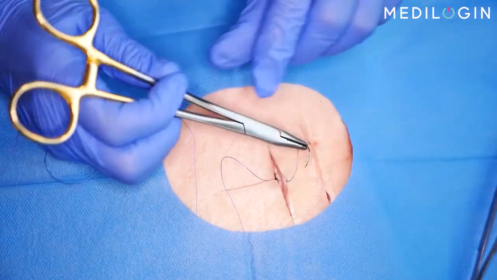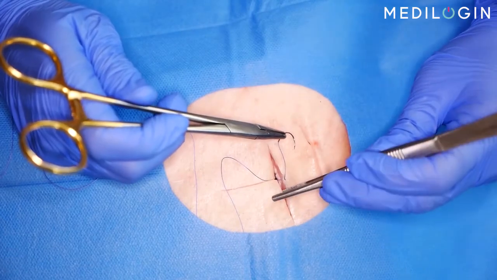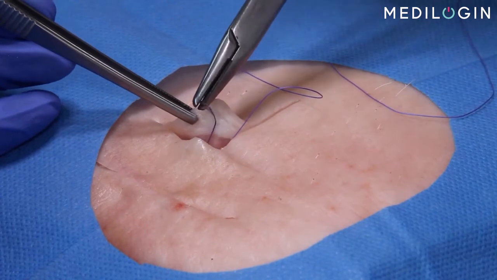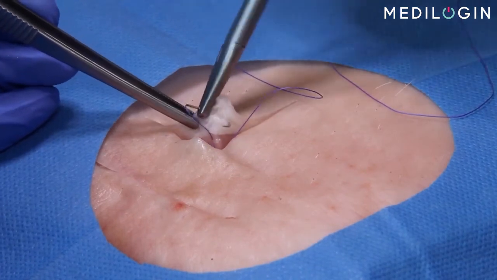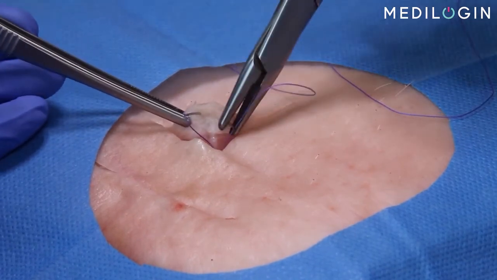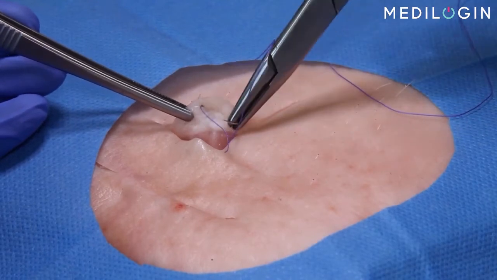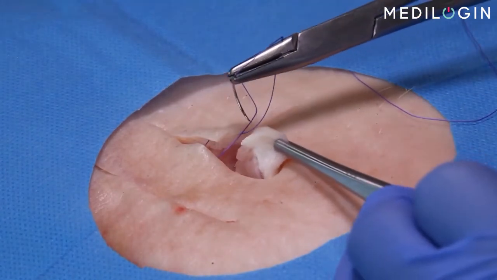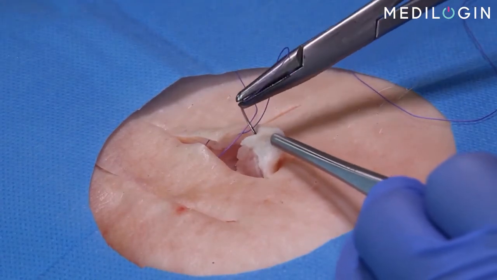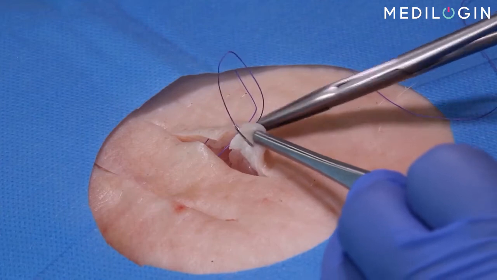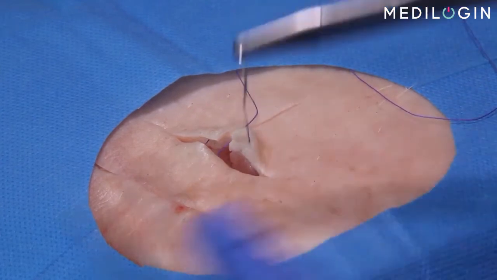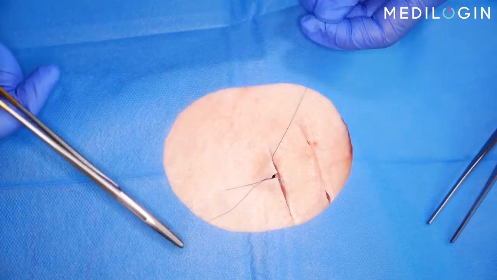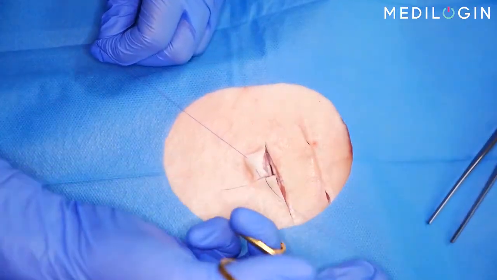The second stitch passes intradermally through the tip of the upper flap, again facilitated by a 180-degree movement of the wrist. Regrasp the needle and insert it intradermally into the tip of the second lower flap. Then draw the suture through the channel and reseat the needle for the final stitch.